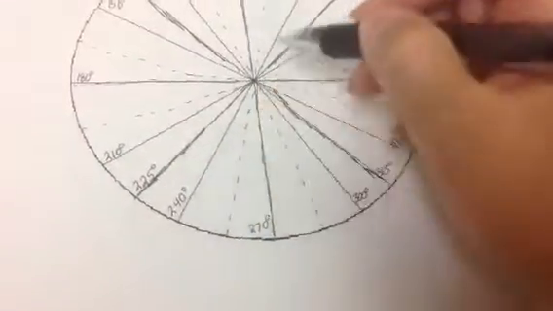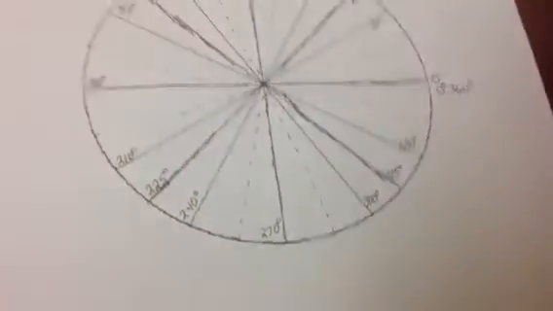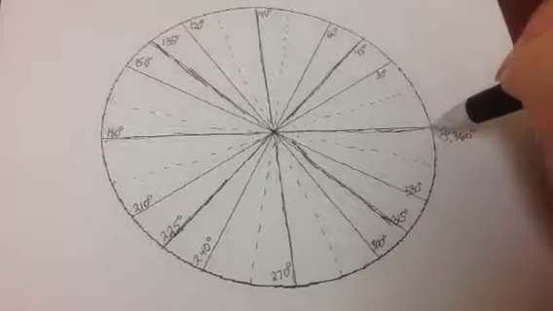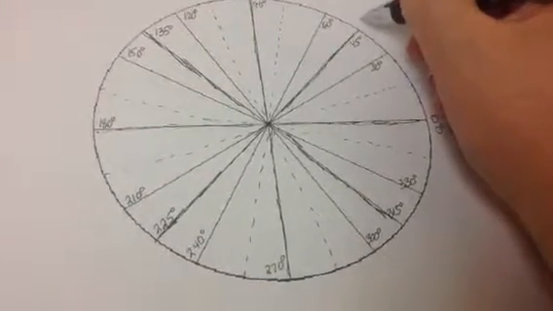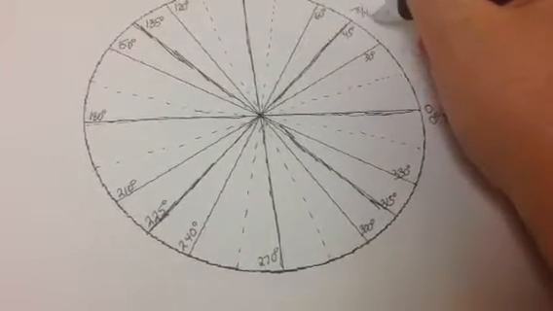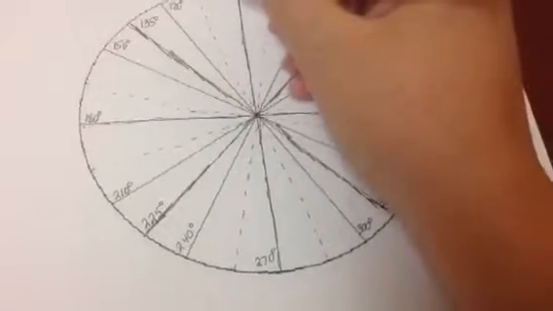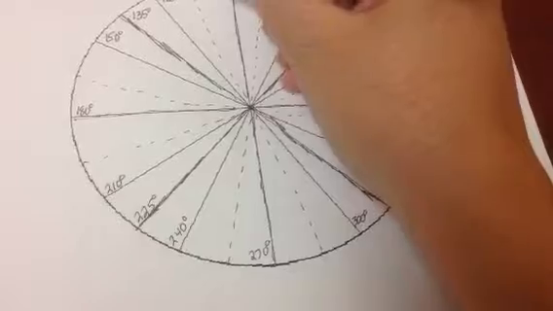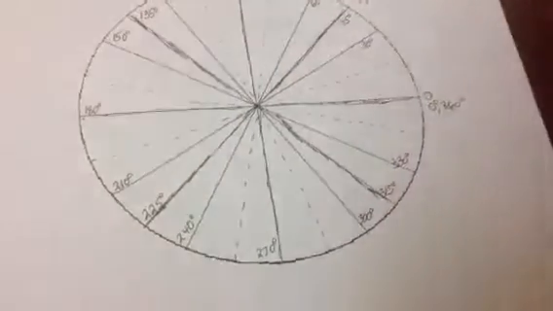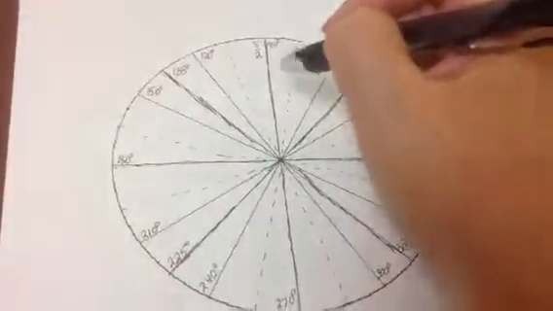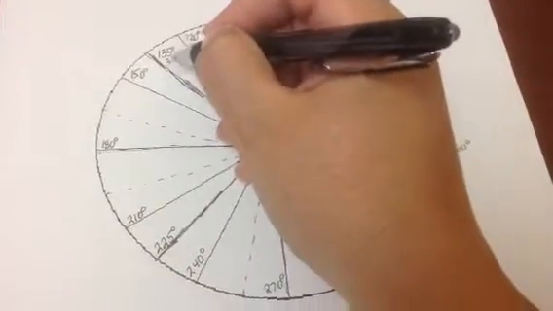So now we're going to just count by those, and each of those are fourths. So this is going to be 0. This is going to be 1/4 pi, or pi over 4. Jumping over here, that's 2/4 pi, which reduces to pi over 2. So 1/4, 2/4. This one's going to be 3/4 pi.